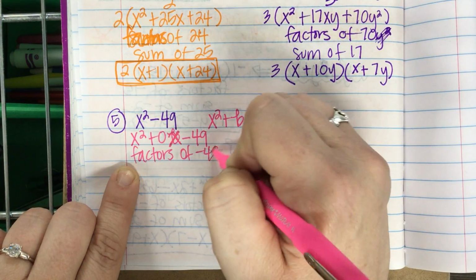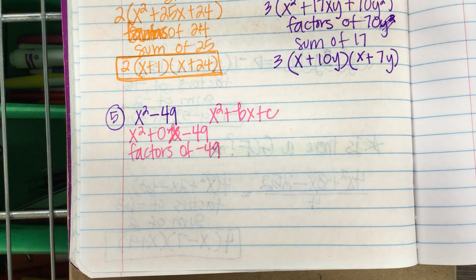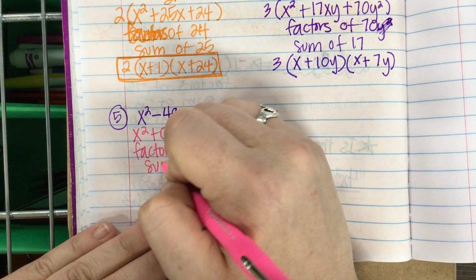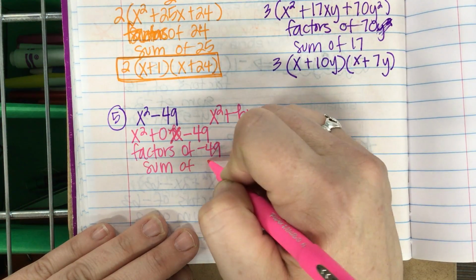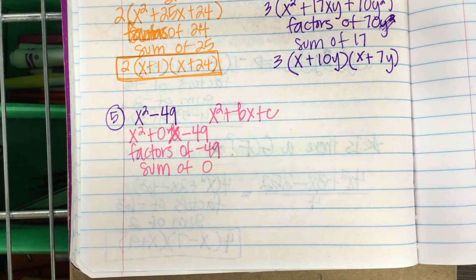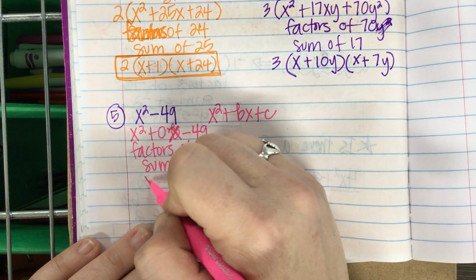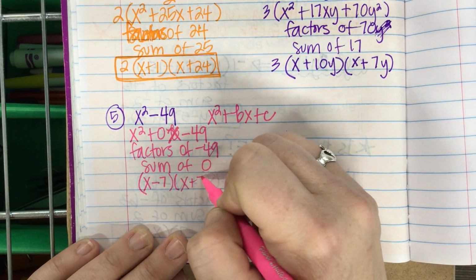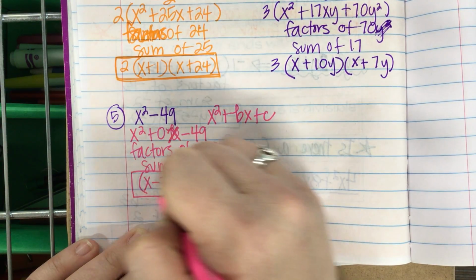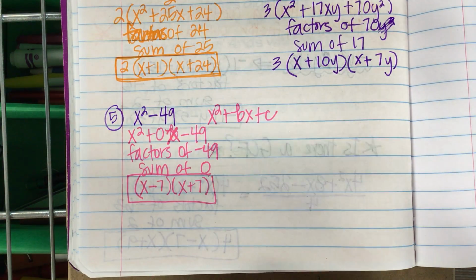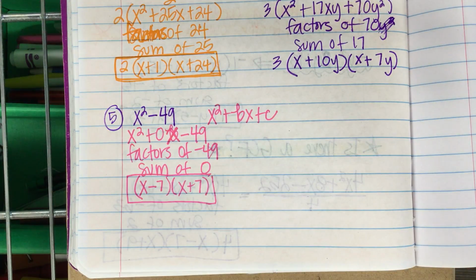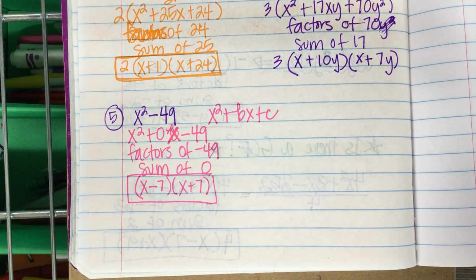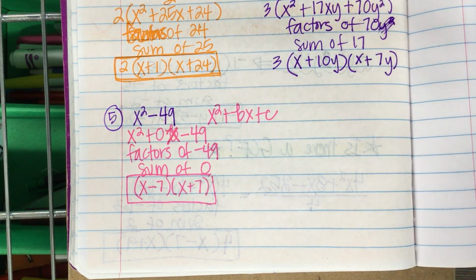This is a fun one, guys. So fun, easy. That's it. Because what kind of number is 49? Perfect square. I didn't know that was in either.